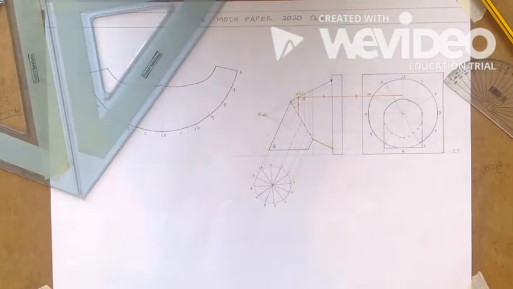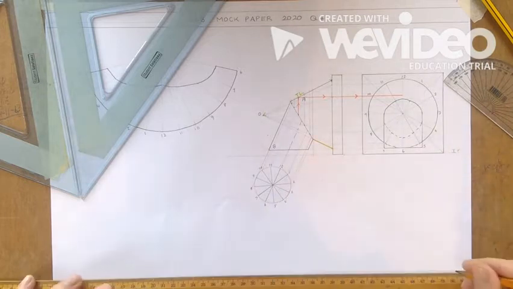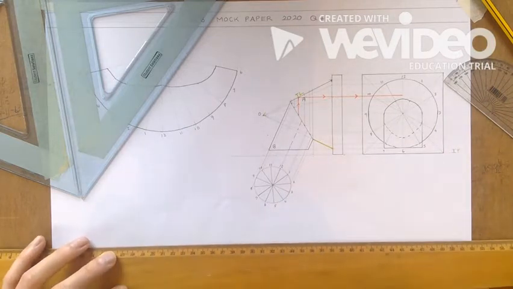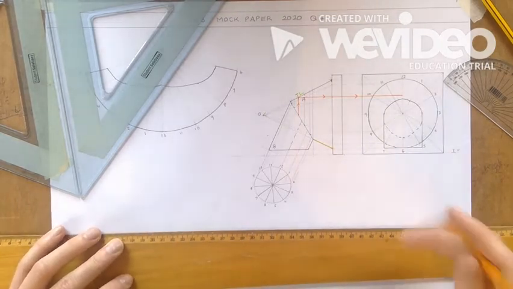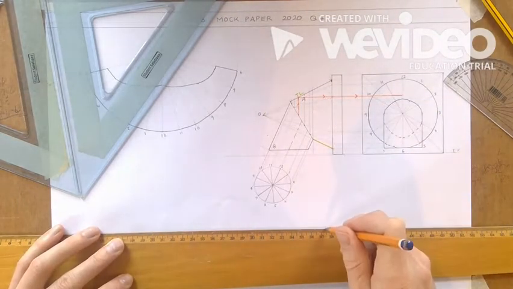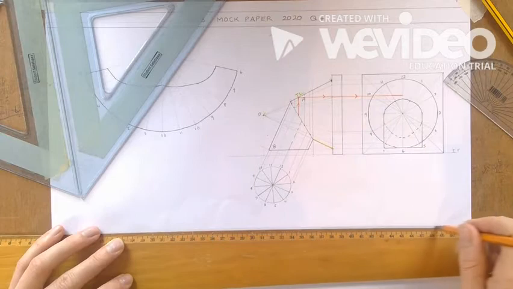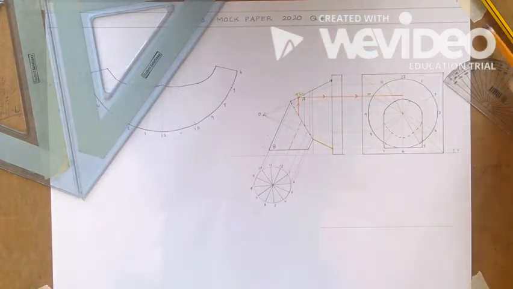Because now it's a surface development, we need to mark off the length of our surface development. I'm going to draw a center line, because it's truncated at both sides, so I'm going to work from a center line in the middle.